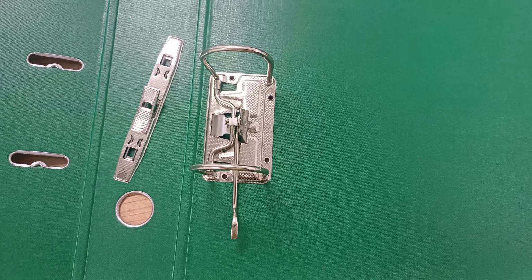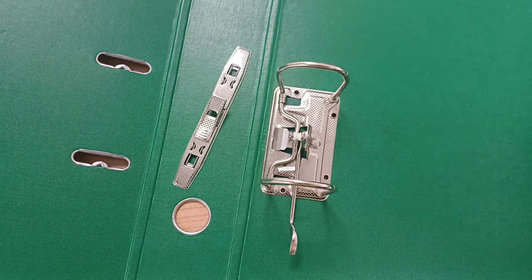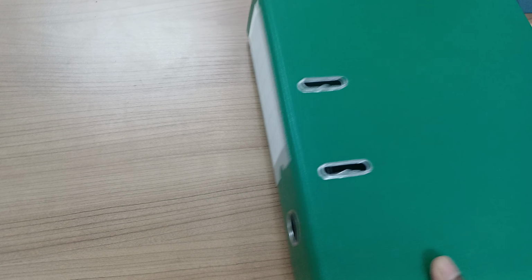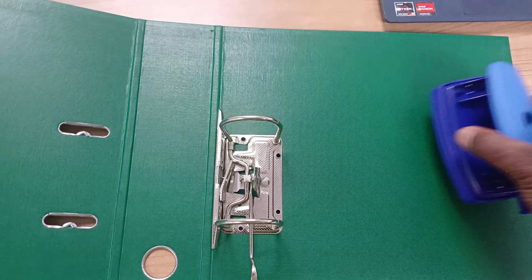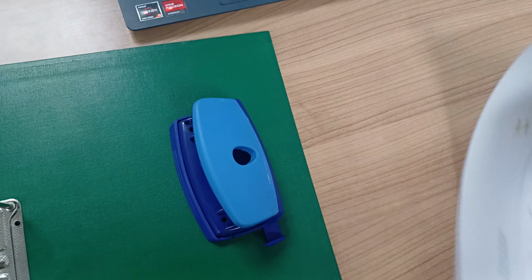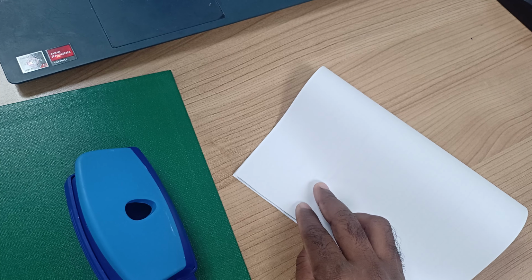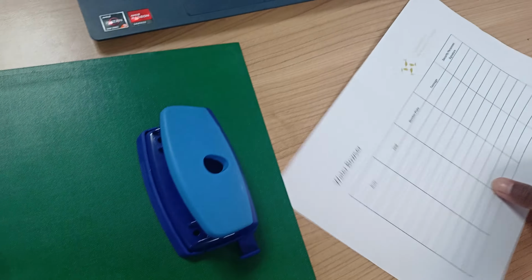Okay friends, today I am going to show you how you can insert paper in the LibreArch file. You can see this is a LibreArch file. So this is a paper and mark in the middle so you punch well.